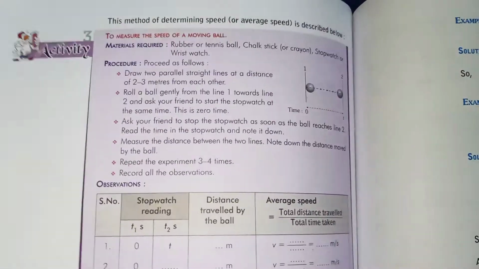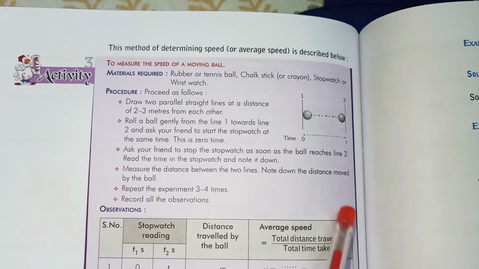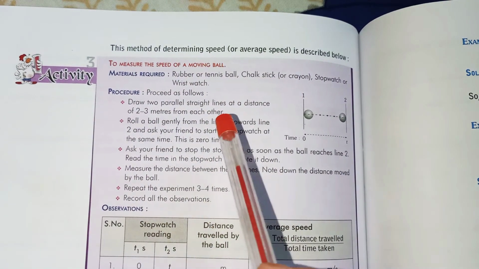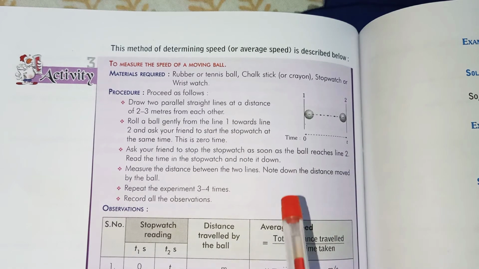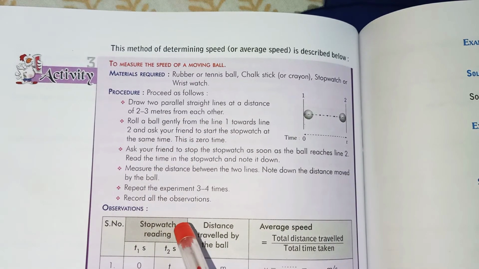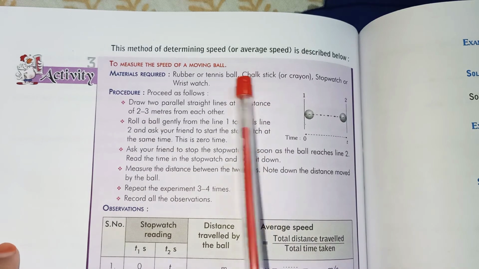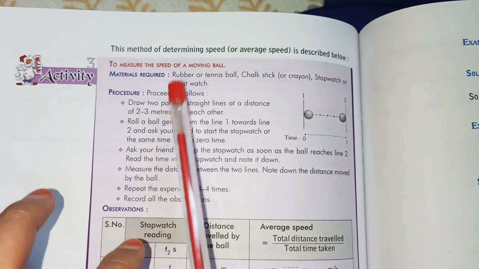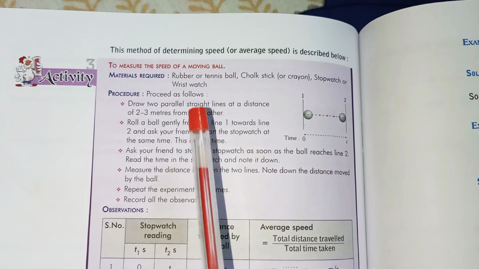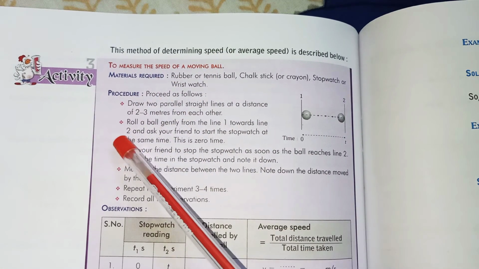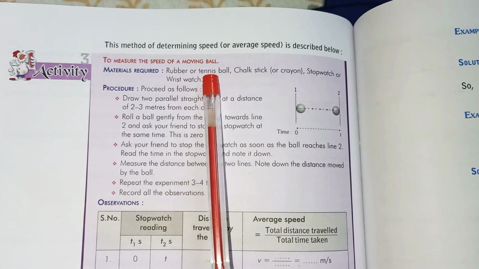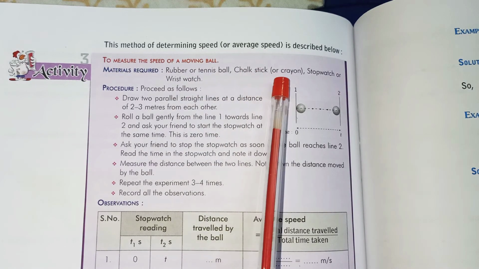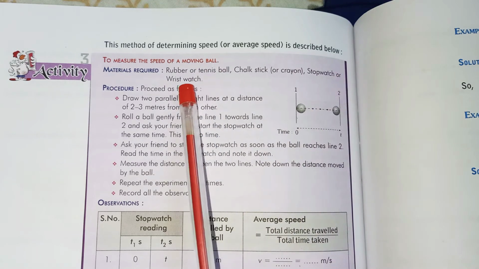Then there is another activity, the third activity, to measure the speed of a moving ball. So speed means what? Speed is equal to distance divided by time taken. So for that you have to calculate the distance, then you have to calculate the time. So for this the materials required are what? You have to take one rubber or a tennis ball, then a chalk stick or crayon, then a stopwatch or wristwatch.